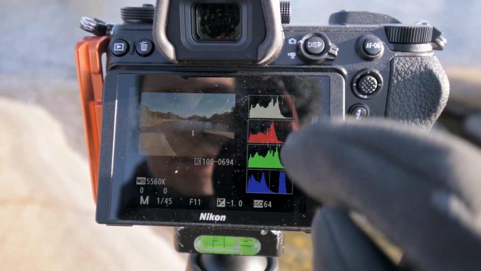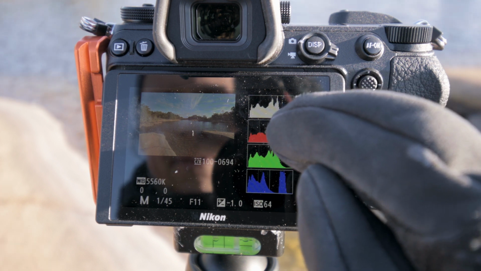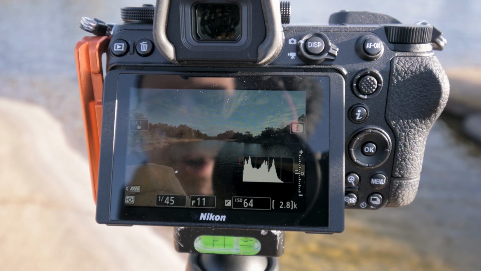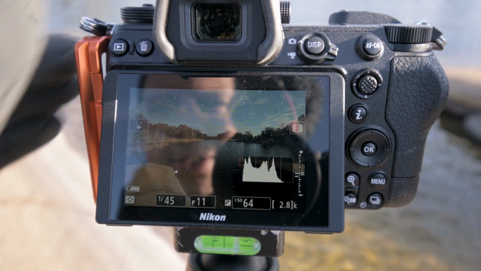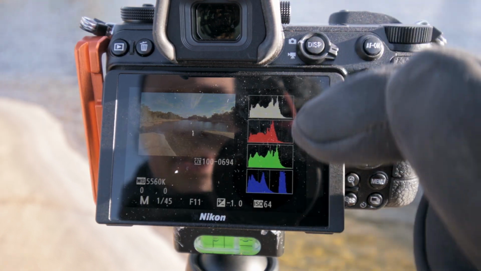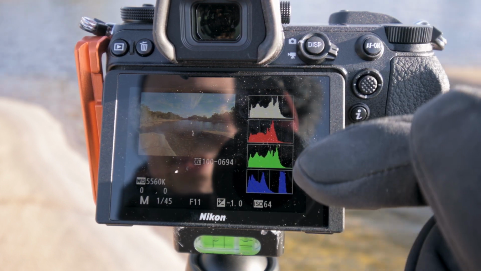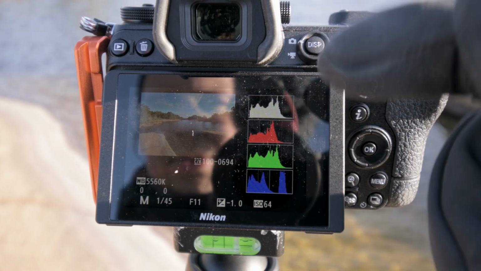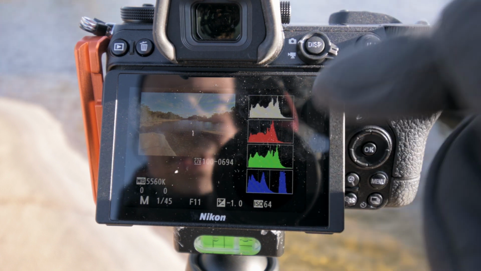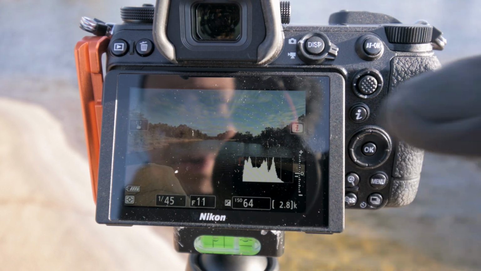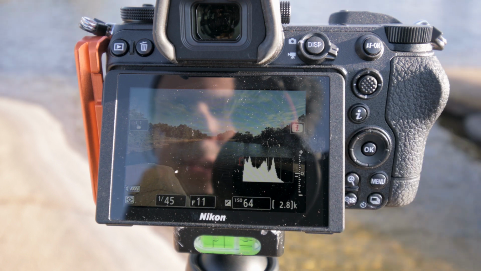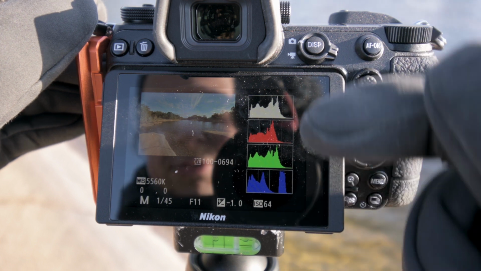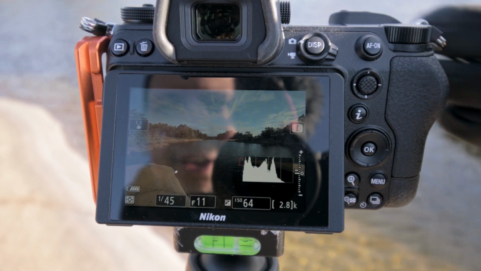As you can see right here, the brightest part is actually brighter than what this histogram says. So the RGB histogram, when you're reviewing, is actually more accurate. So it's still a good idea to check that, even if you have histogram on the live view screen. Anyway, as you can see, I'm just about fine on the exposure there.